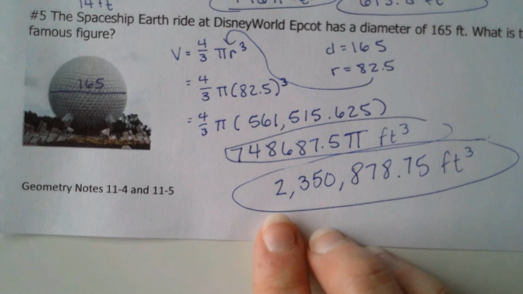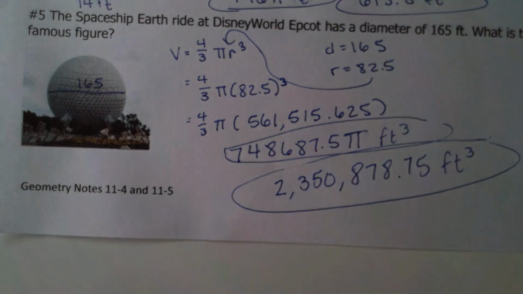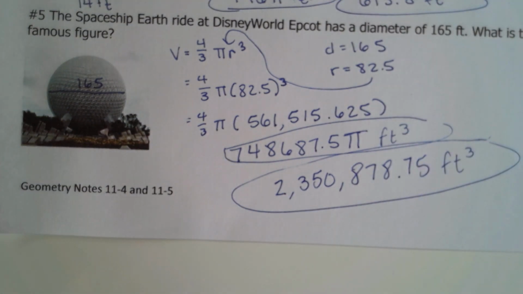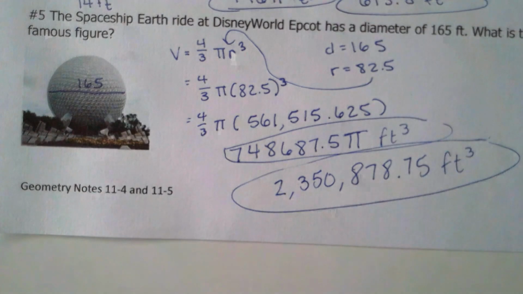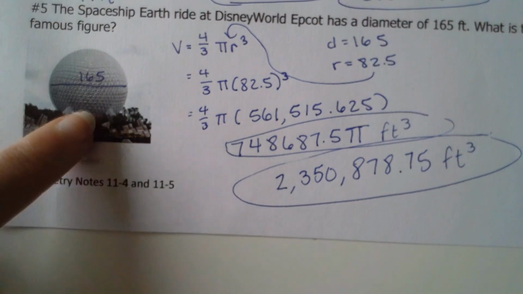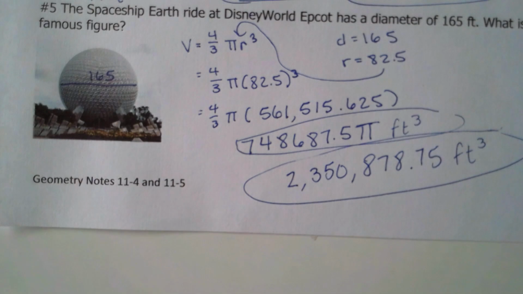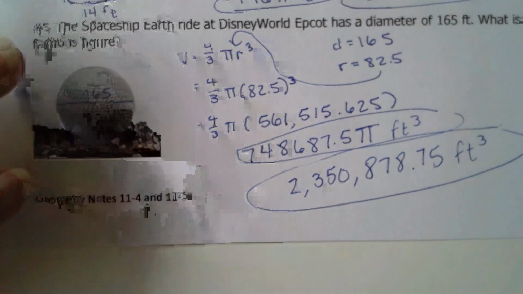That's amazing. That's a huge amount. So don't think that those numbers are too big, because there's an entire ride, an entire roller coaster inside this ball. It is a pretty large sphere, so that does make sense.